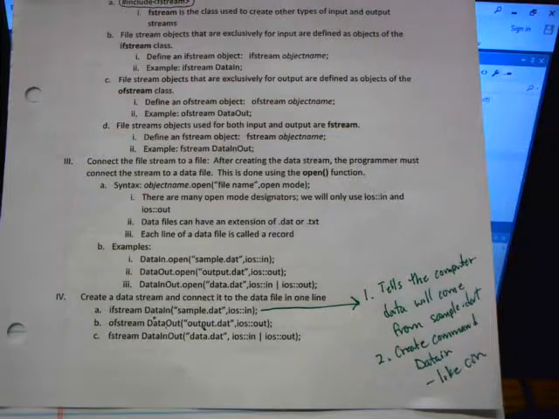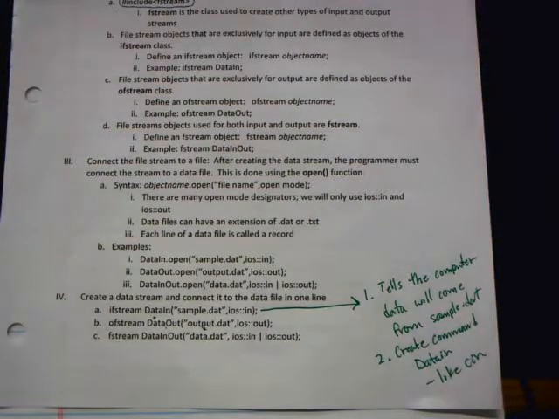Well, it kind of makes sense. I mean, if you're manipulating your data somehow, you want to read in your data, change it, and then put it back into the same file maybe. But I've never played with that, so I'm not actually sure how that works.